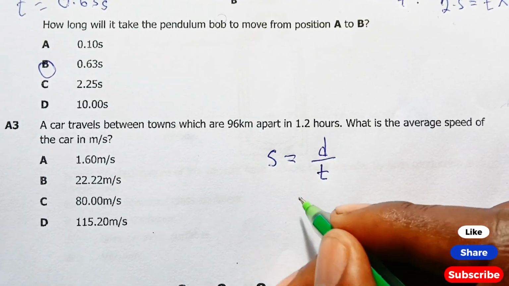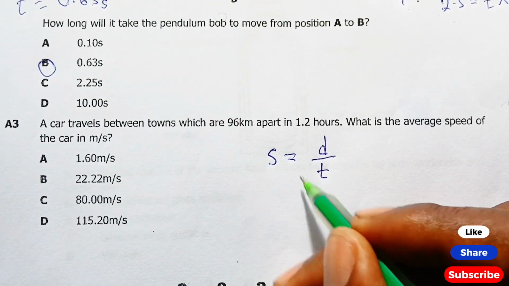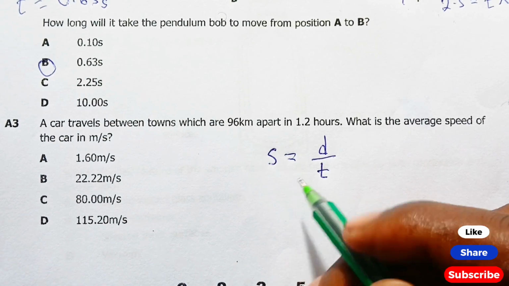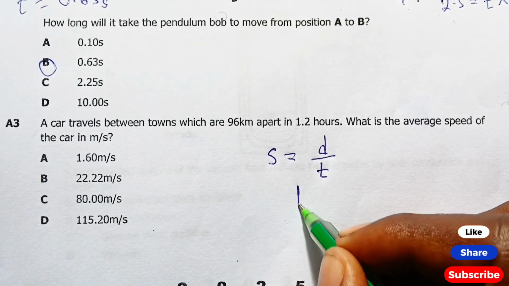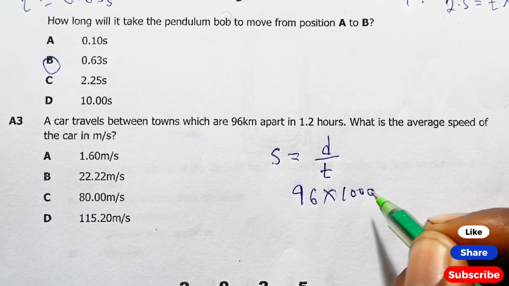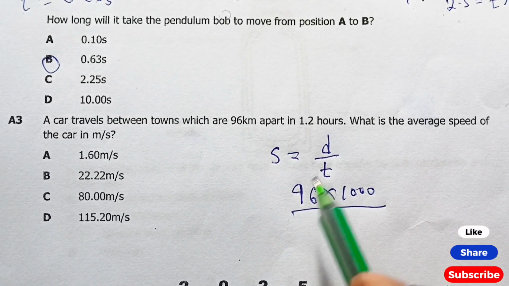For you to convert 96 kilometers to meters, you just multiply by 1000. So 96 multiplied by 1000 over the time.